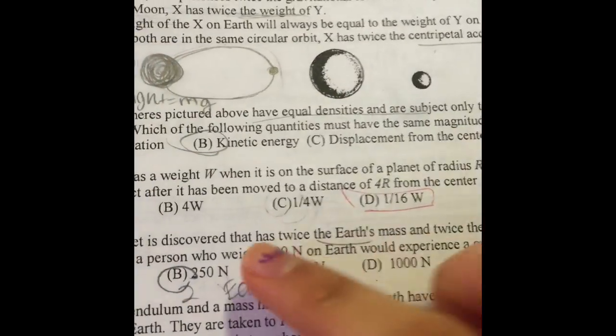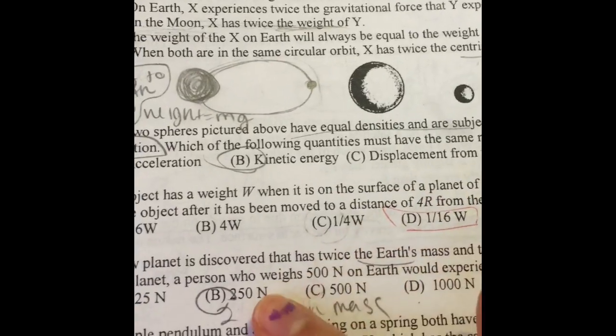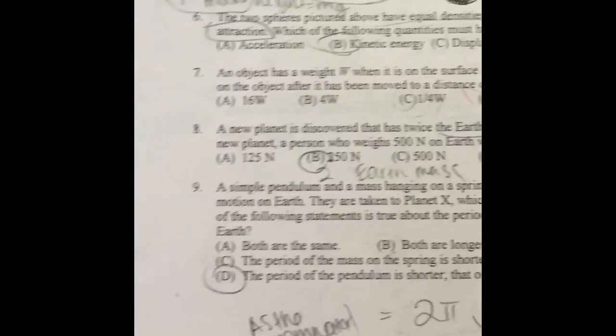So you would get 250 because 500 divided by 2 is 250.